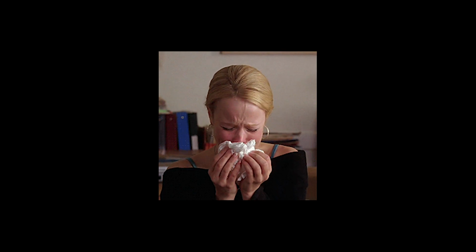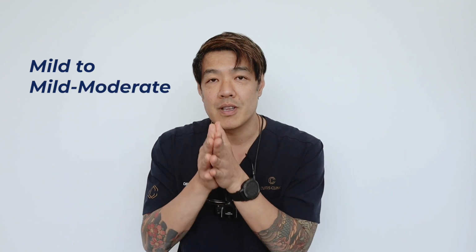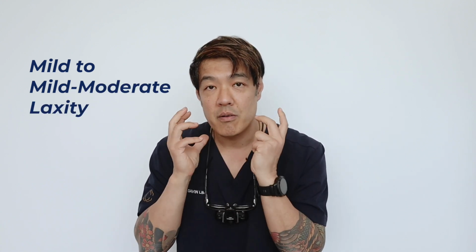This is super important because not everyone is a candidate for PDO threads. They do have a finite amount of lift, and if you don't follow these rules, you will waste your money and you will not get a good result. So a thread lift is not a treatment which substitutes a facelift. Yep, so facelifts are still the gold standard, especially deep plane facelift. Thread lifts can be employed to treat mild to moderate laxity involving the lower face.